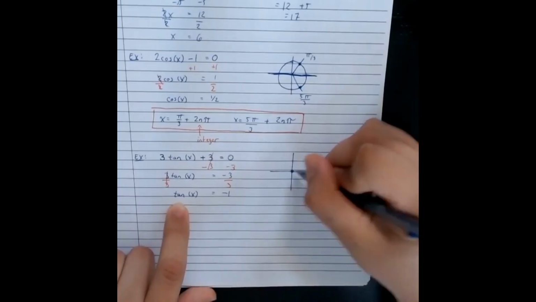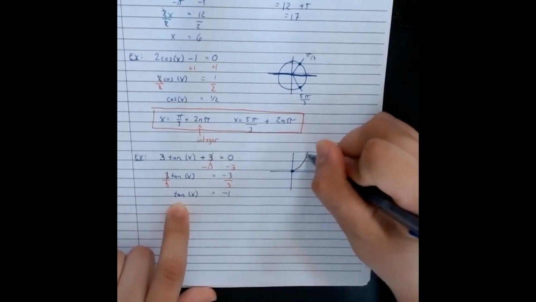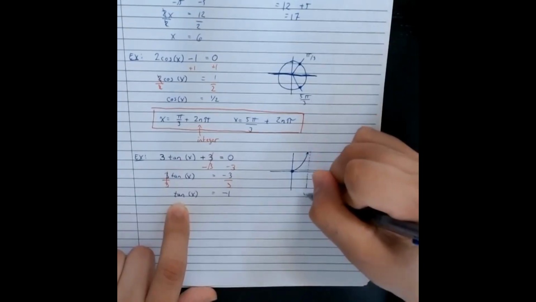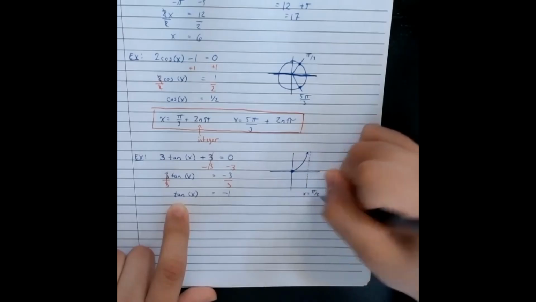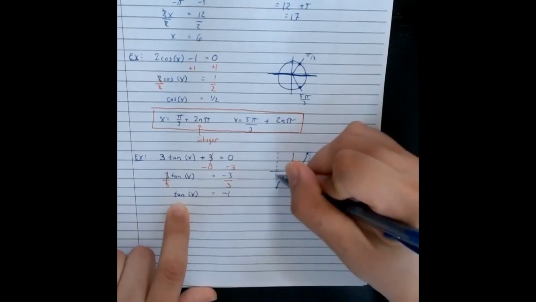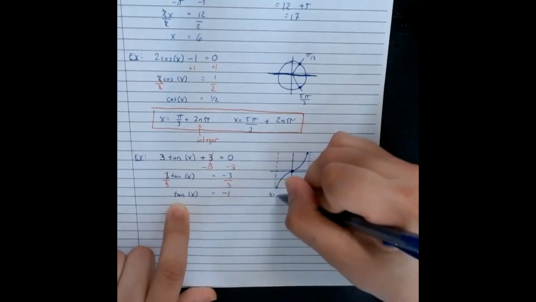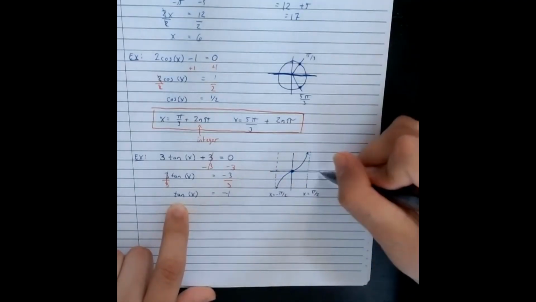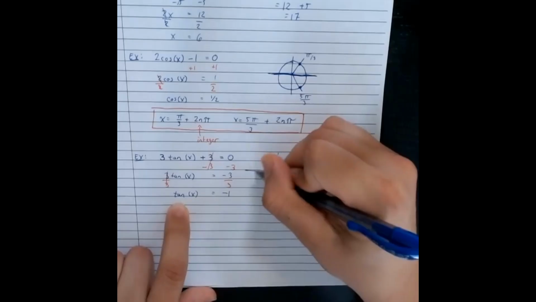Remember what the graph of the tangent function looks like. It crosses through the origin, it goes up to the right, and it has an asymptote here at x equals pi over 2. And then it goes down to the left, and again I have another asymptote at x equals negative pi over 2. Now remember, that's just one period of my function. This does keep going forever and ever in both directions.